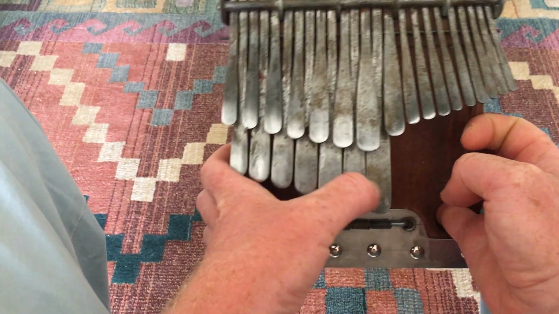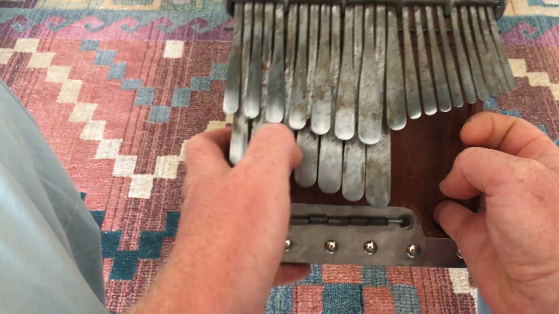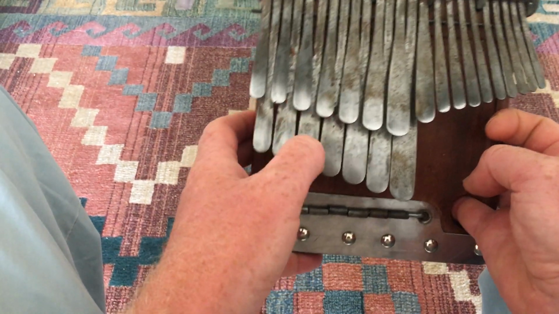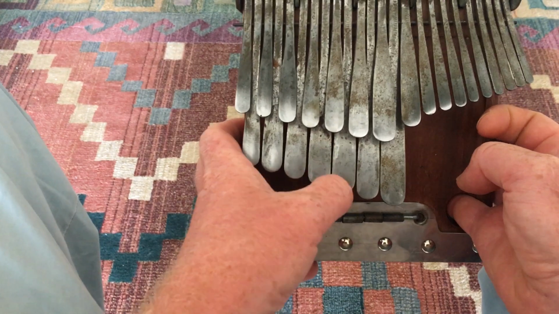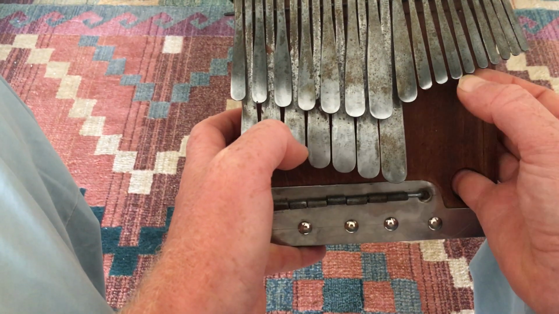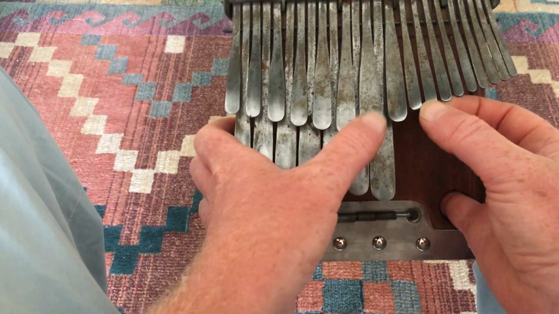So chord 1, 3, 5, 1, 3, 6, 1, 4, 6, 2, 4, 6. With the cascade in the right hand, fifths and roots all the way through. Oops, sorry.